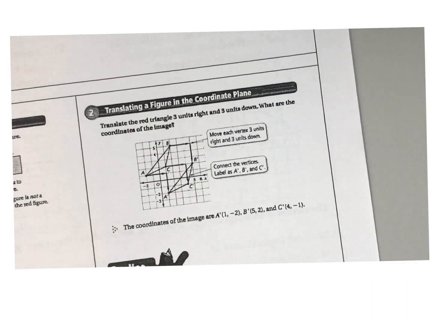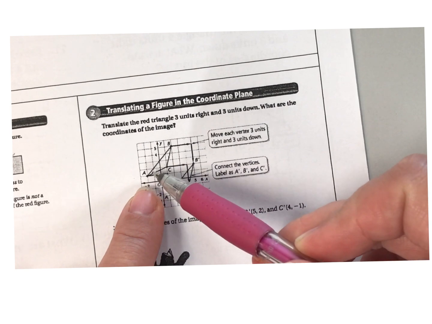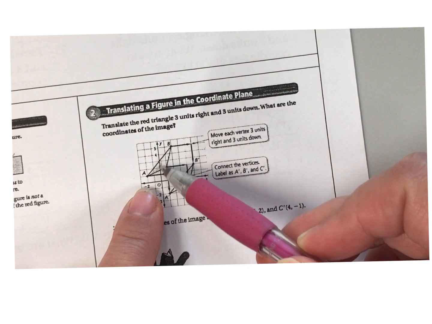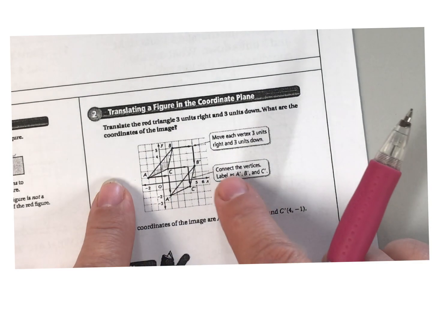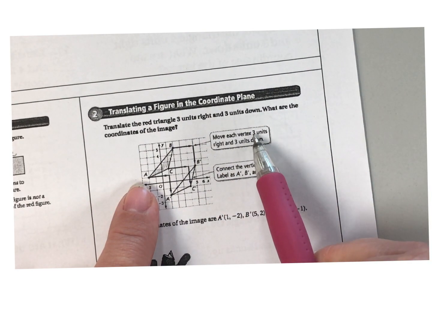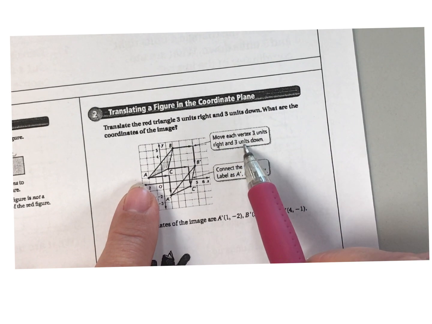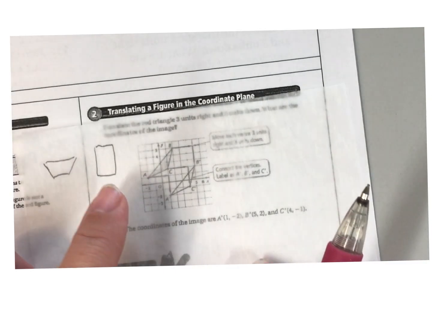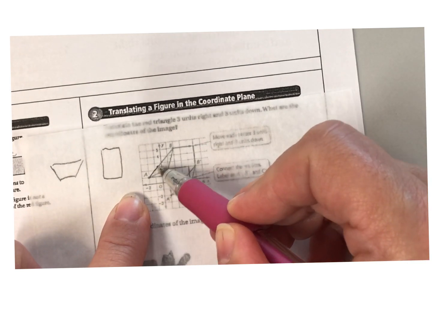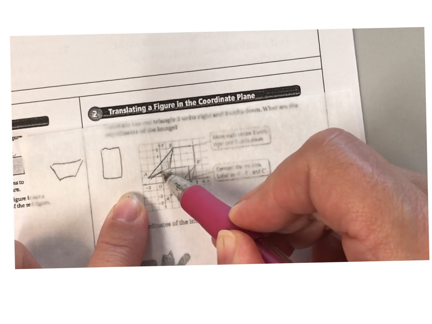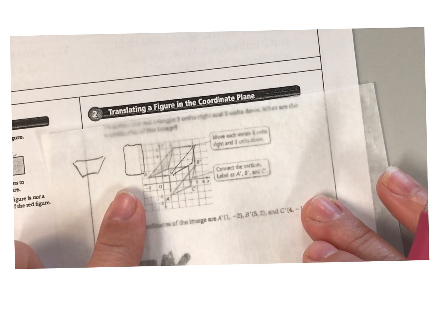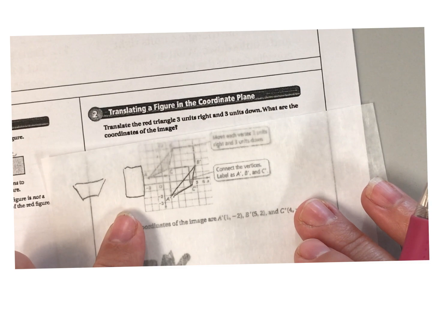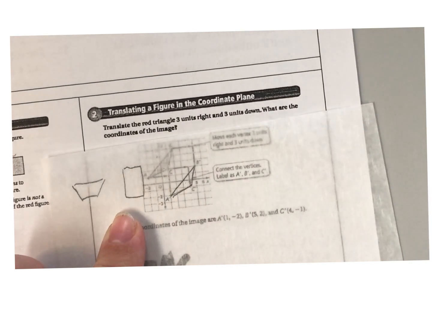All right. Also looking at translation of a figure, notice how we have this triangle here. I can copy it and move it 3 units to the right and 3 units down. So I'm going to try that myself. Let's take trace paper and move it 3 units to the right, 2, 3, and then move it down.